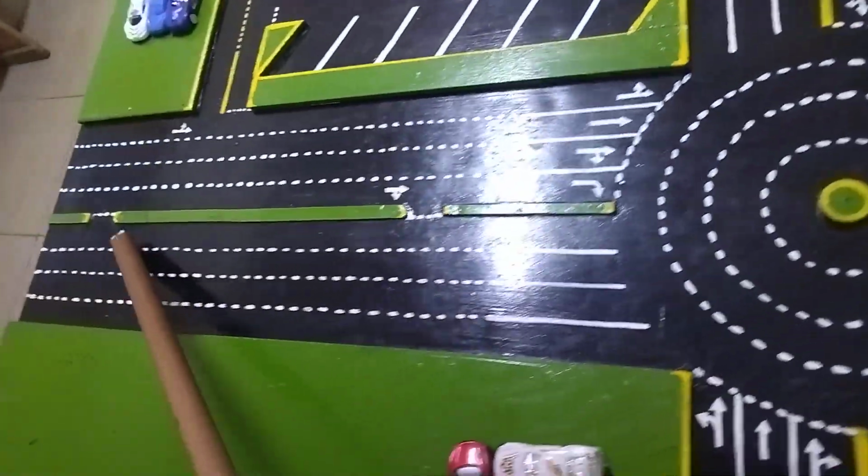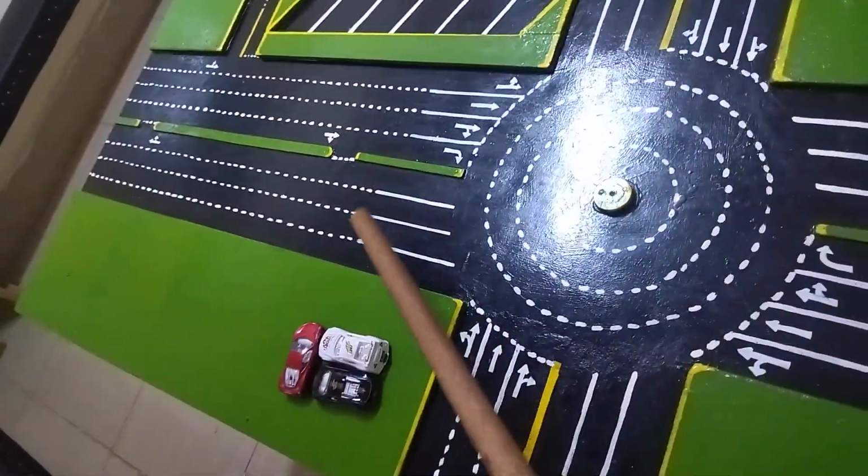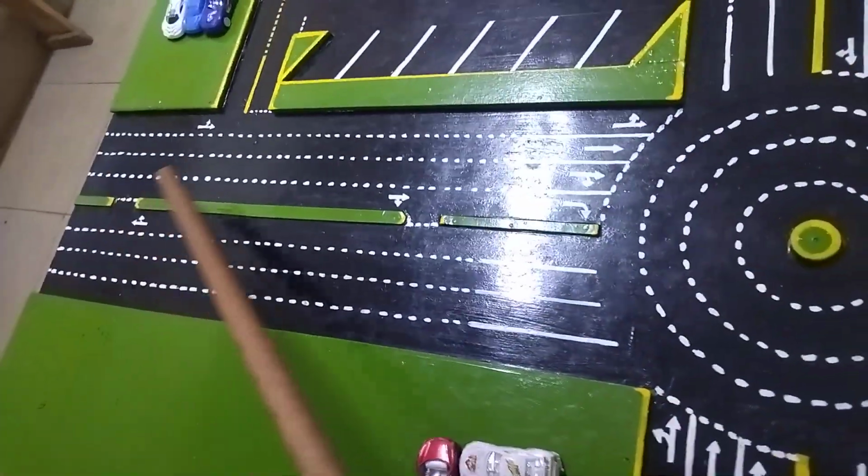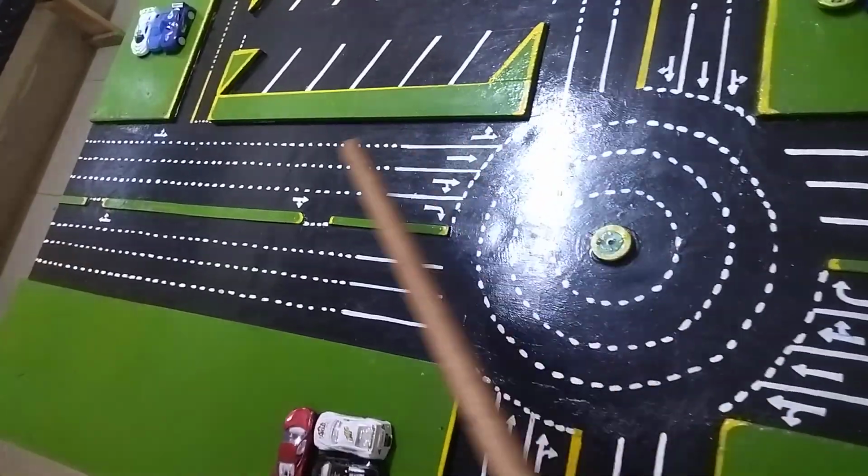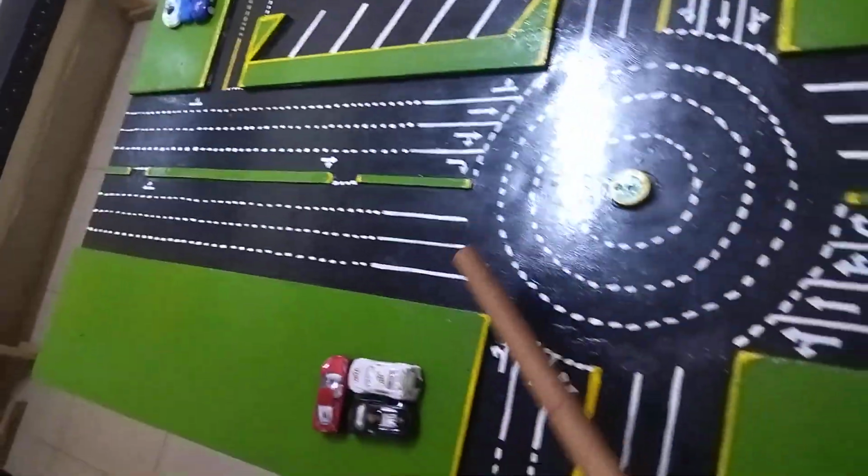These ones here, we have what we call exits from the main road, meaning if you are on this road, you can exit using here. If you are on this road and the roundabout is not functioning, you are allowed to use this exit.